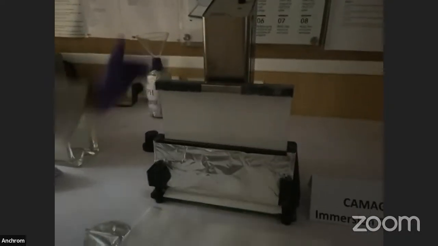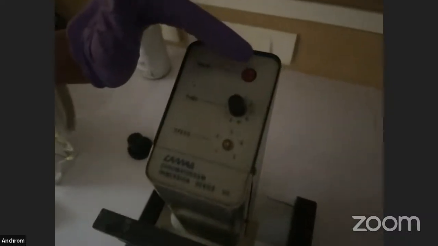Once your plate is hung onto this immersion device, now we'll click on the start button.